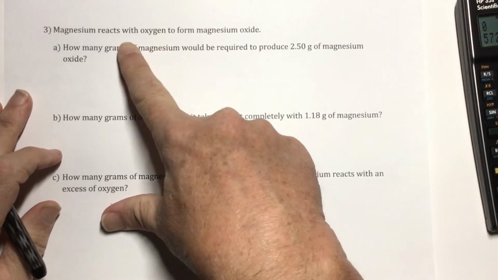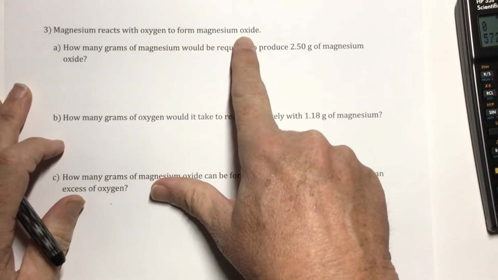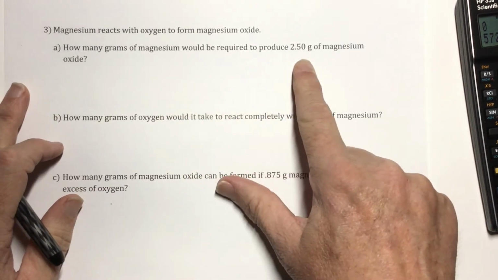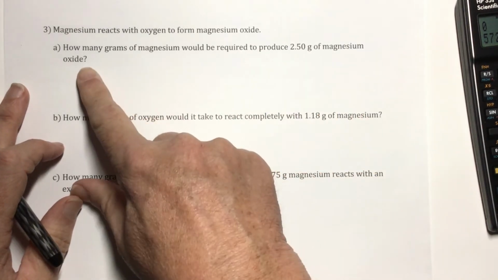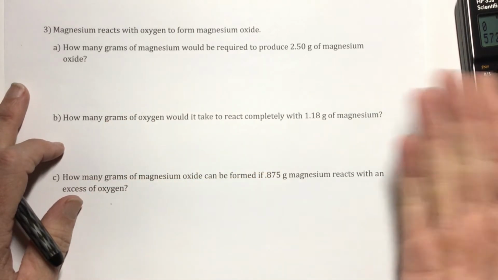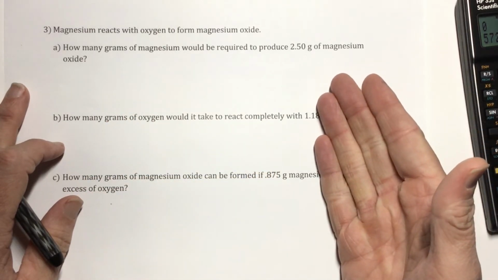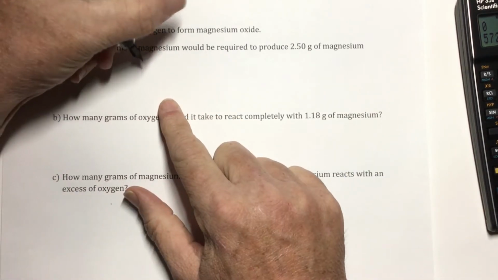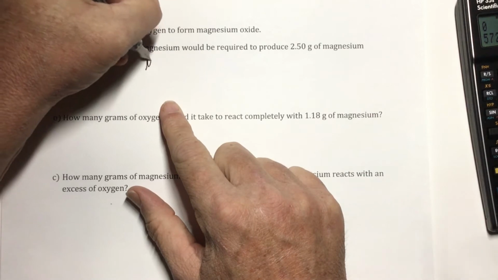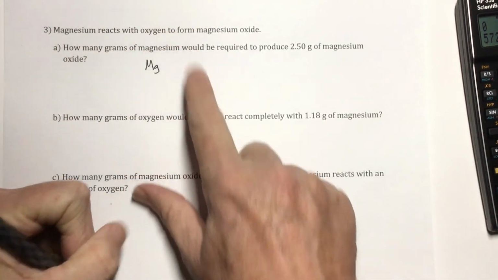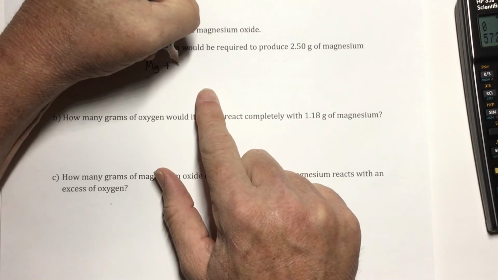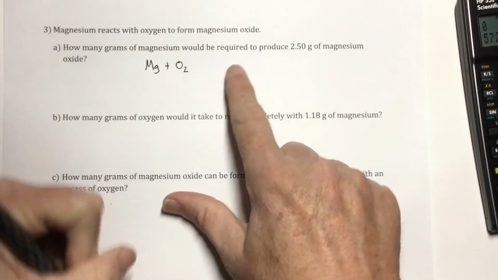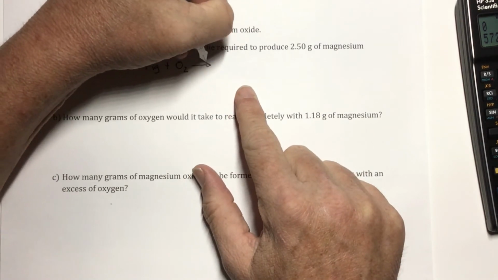Magnesium reacts with oxygen to form magnesium oxide. How many grams of magnesium would be required to produce 2.50 grams of magnesium oxide? My first step with the stoichiometry problem is always to get my balanced equation. So here we go. Magnesium, that is Mg. That reacts with oxygen. Oxygen is diatomic, so that comes in as O2 to form magnesium oxide.